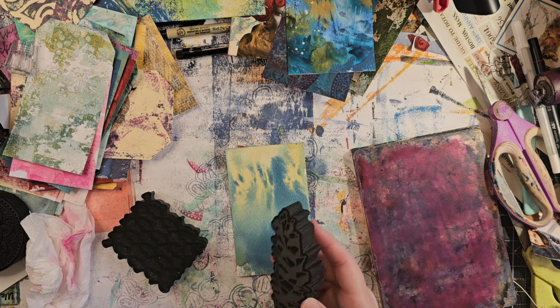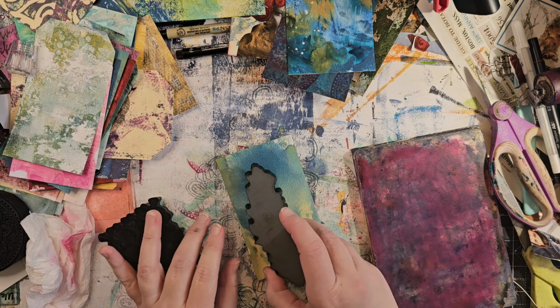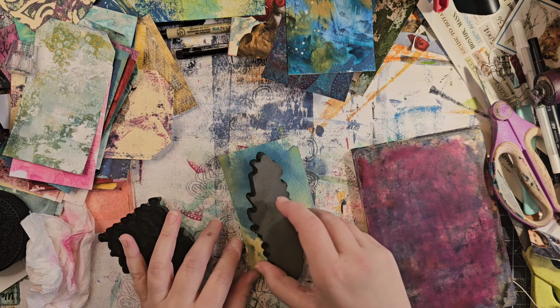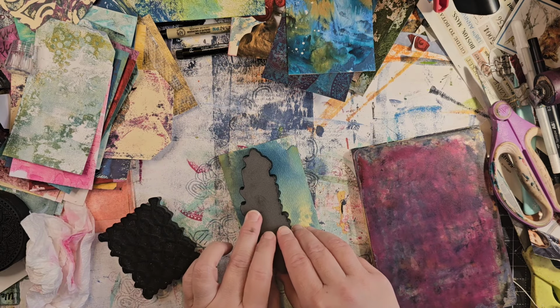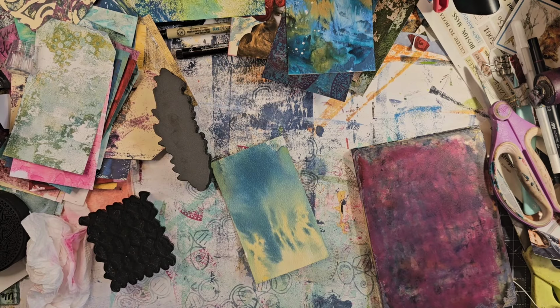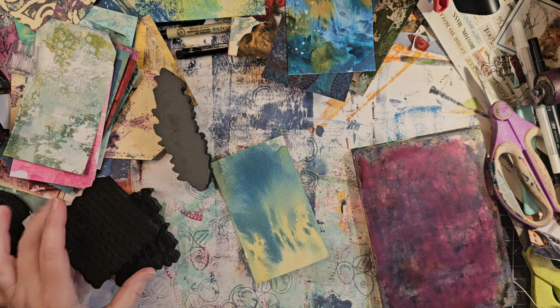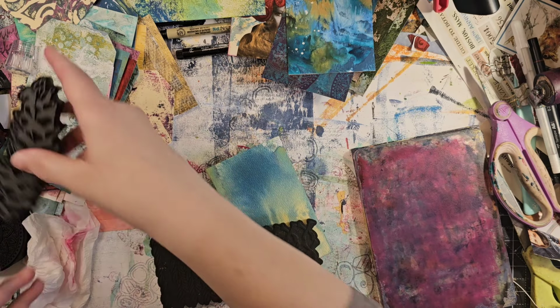Why not even the pine cone? Ooh, that'd be kind of cool. I haven't done it much with the pine cone. Smaller bits, like in text. Ooh, that'd be a little much. Oh, here we go. We got two different sizes here.